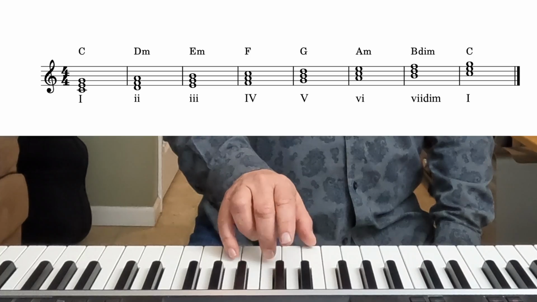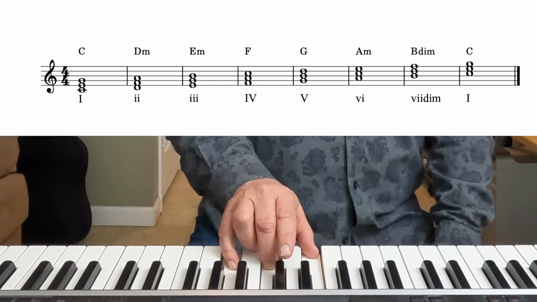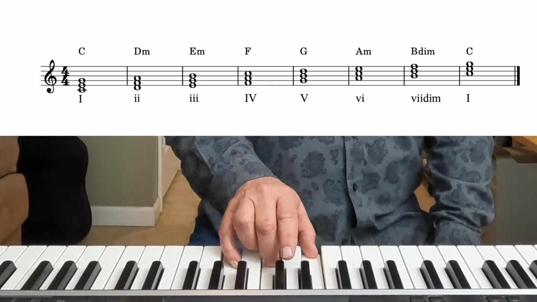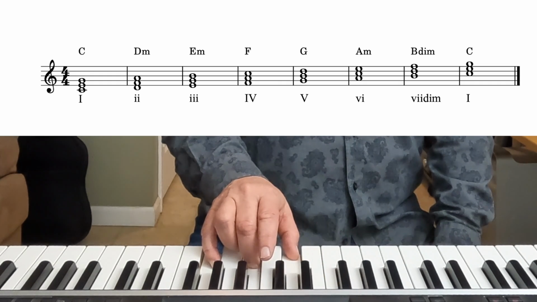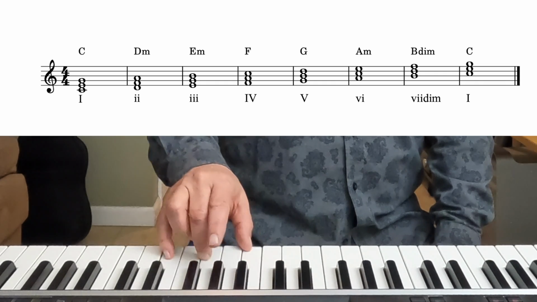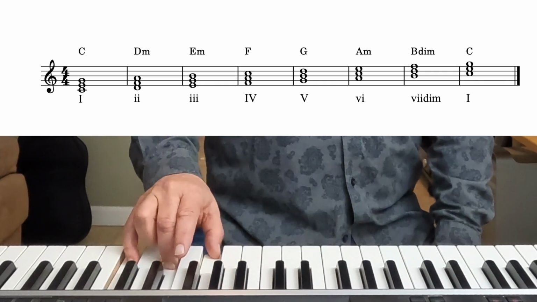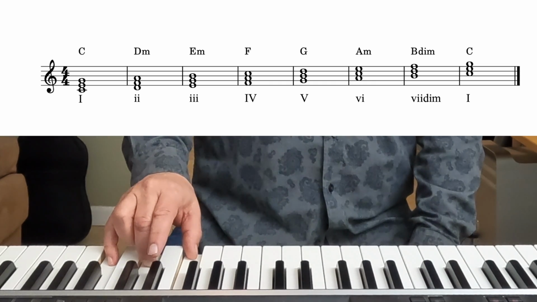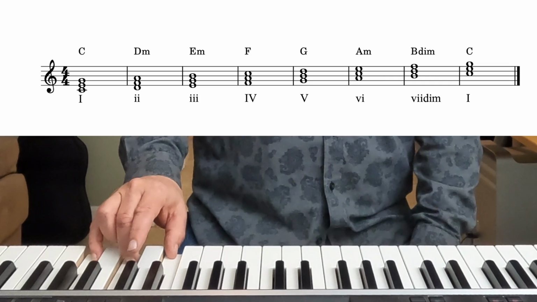So the one chord, the C major chord, let's just call it the one chord in a major scale, because this can be in any key. The one chord is major, the two is minor, the three chord is minor, the four is major, the five is major, the six is minor, the seventh chord is diminished, and then of course we're back on the one.